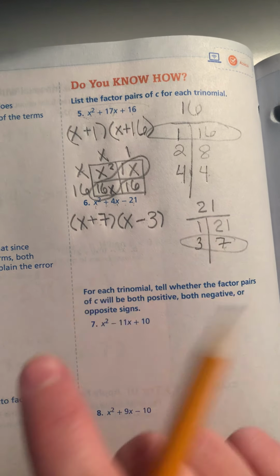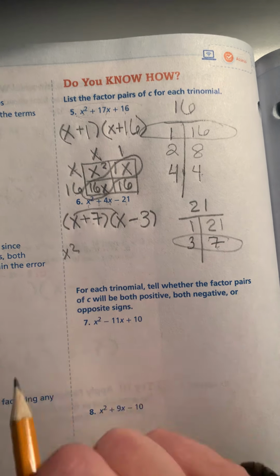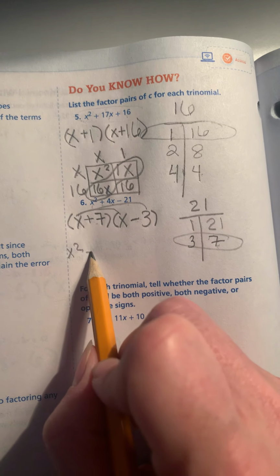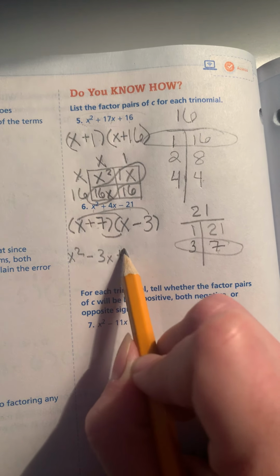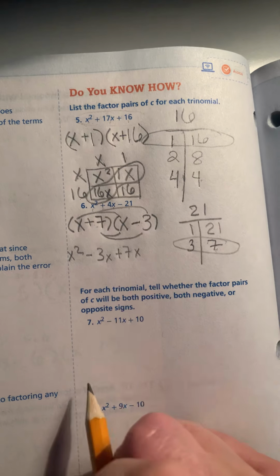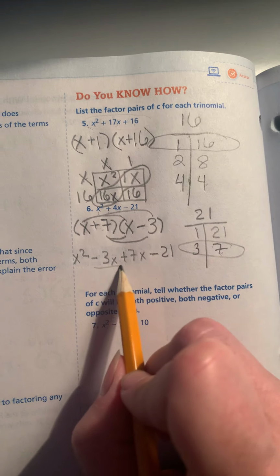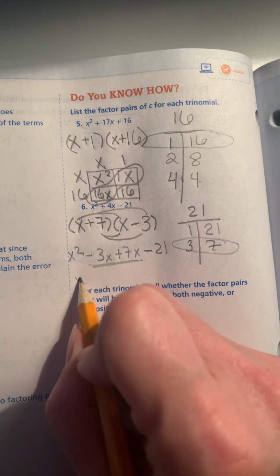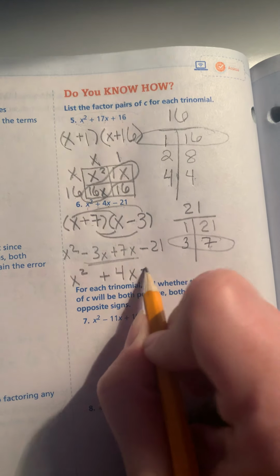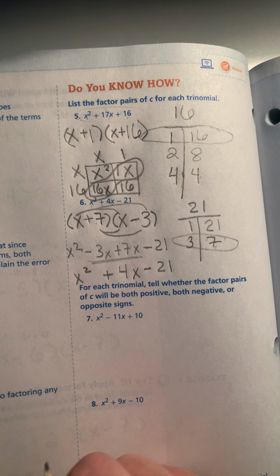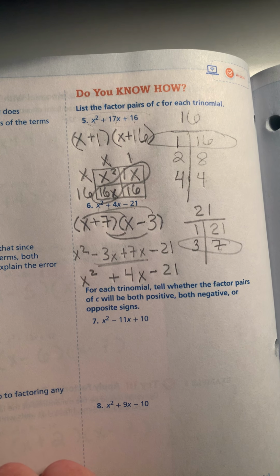Okay, now I'm going to check this one differently. I'm going to go ahead and do FOIL. So x times x is x squared. X times negative 3 is negative 3x. 7 times x is 7x. And 7 times negative 3 is negative 21. And then I need to combine these like terms here. So I get x squared plus 4x minus 21, which is what we started with. So that means our factors are correct.